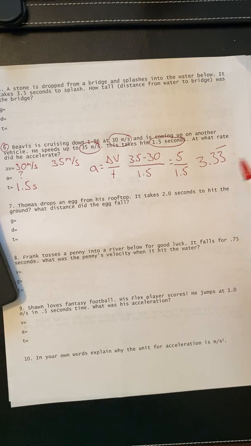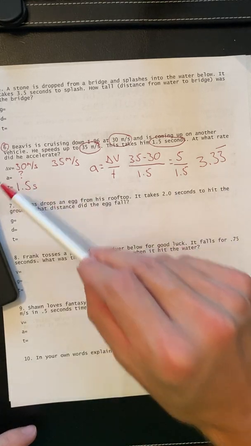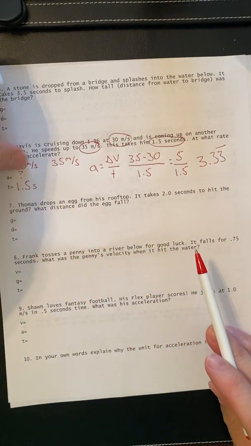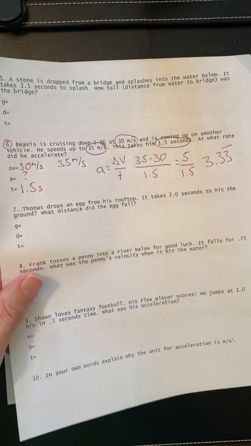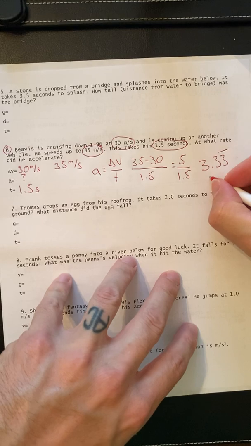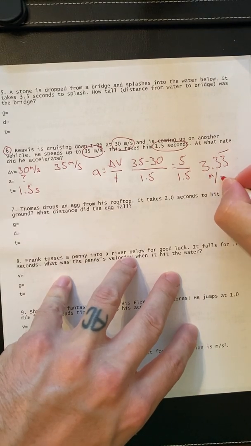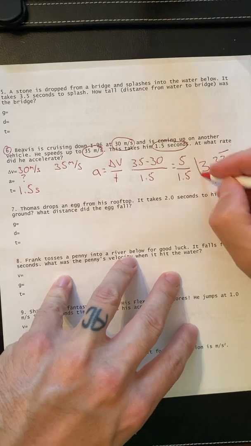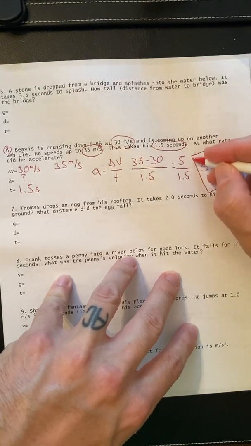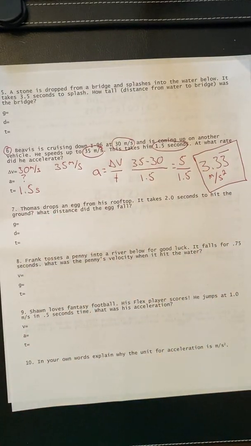Solve, and then the last part, what's the unit? Well, if it was acceleration, and I don't recall, I can use my little cheat sheet to help me out with my units, but we know by now that that's the rate at which the acceleration took place, so it's meters per second squared. And I'm going to box off my answer so it's easy to see throughout all my work there.